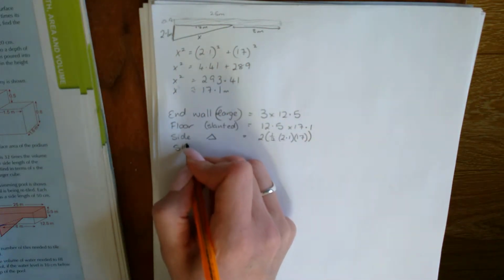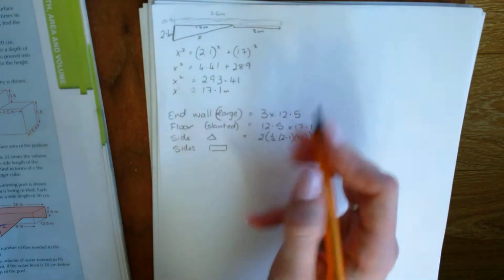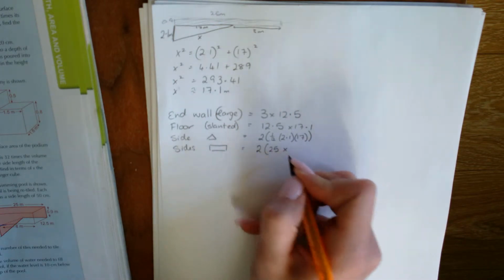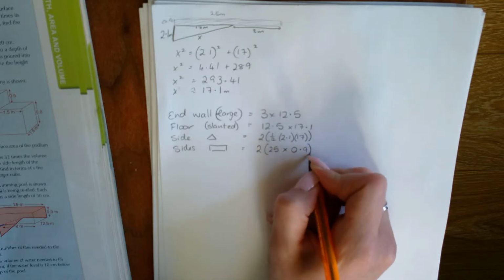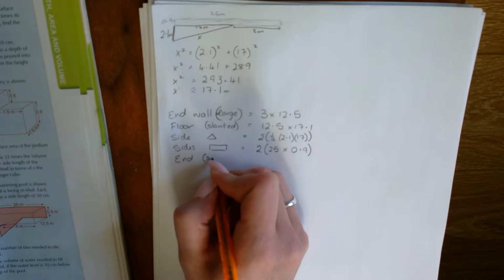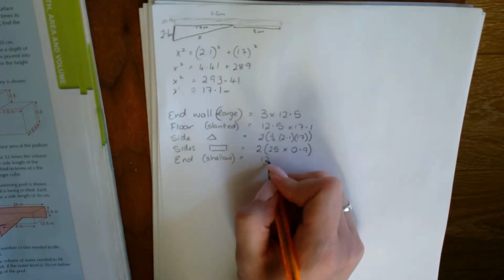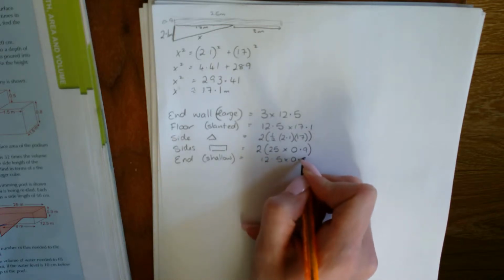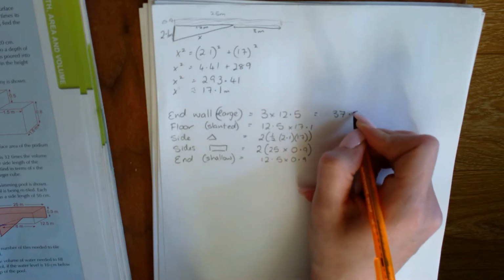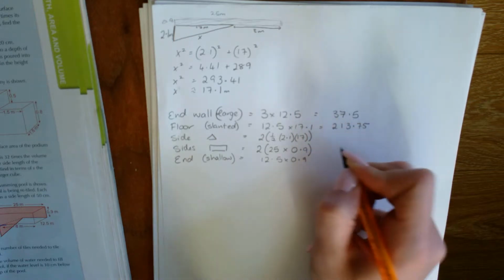Then we have the sides that are rectangles up along the top. So there's 2 of those, and they are 25 meters times 0.9 meters. And then the top end at the shallow end of the pool is 12.5 by 0.9 meters. So that's 37.5 to 13.75.